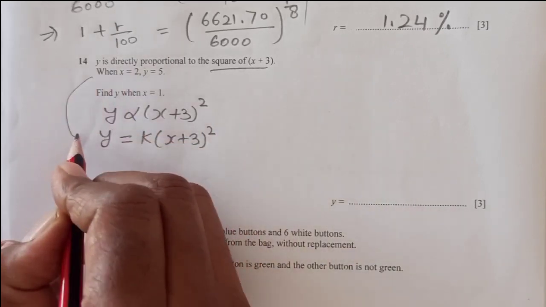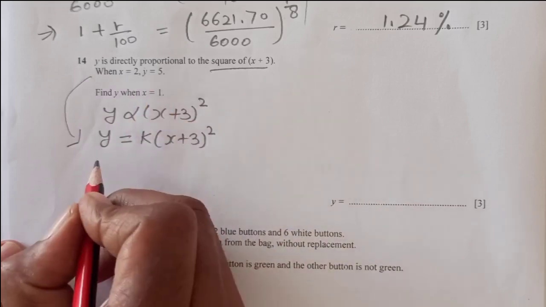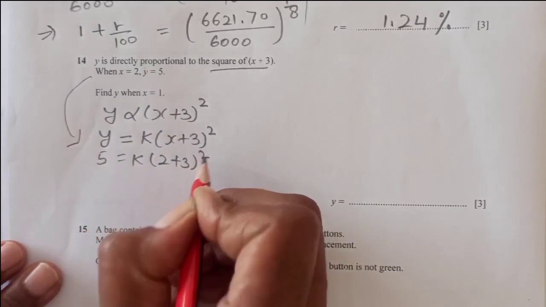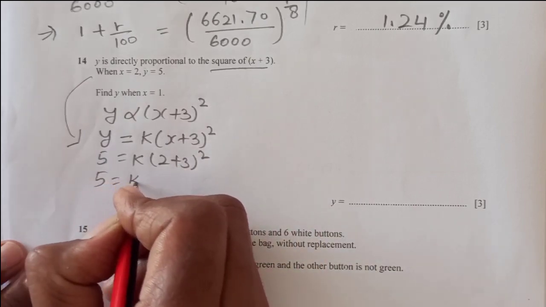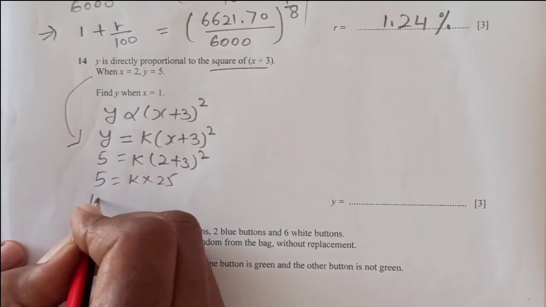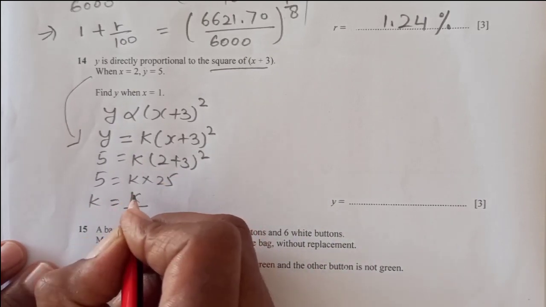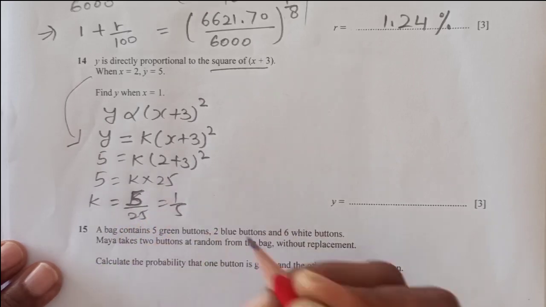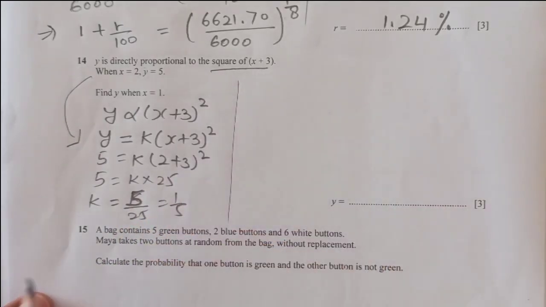Now we will put these values here. When x is 2, y is 5. So 5 is k times (2 plus 3) squared, which is k times 5 squared, 25. So k is 5 over 25, which is 1 over 5, right? So that's the value of k.